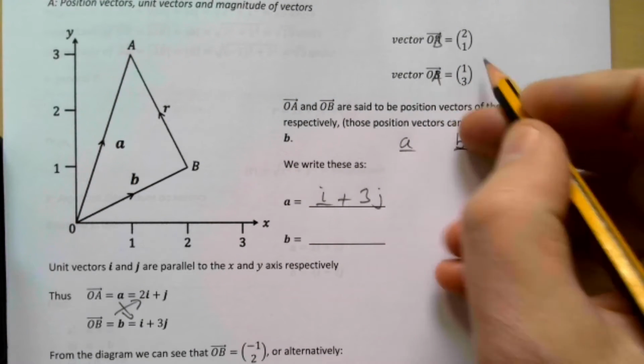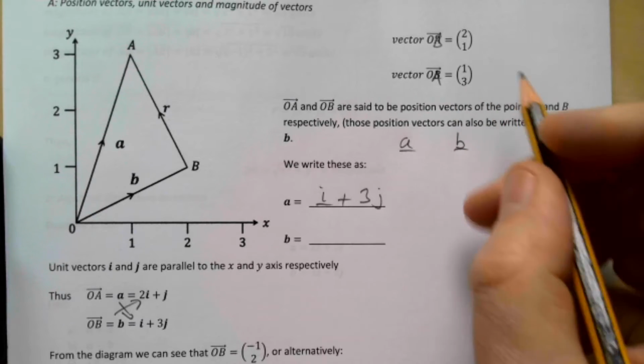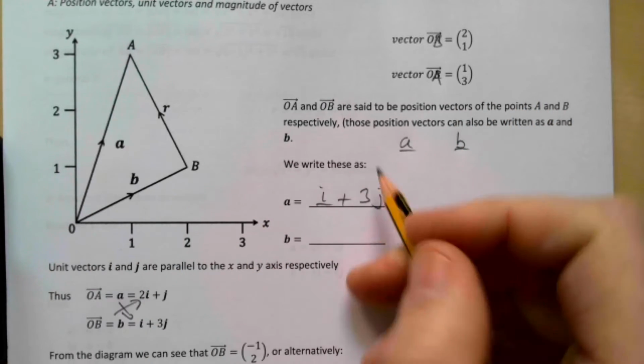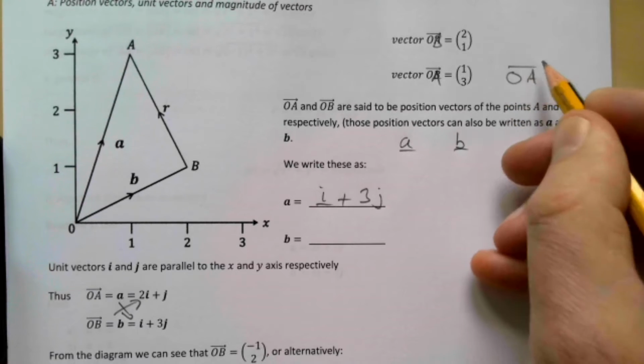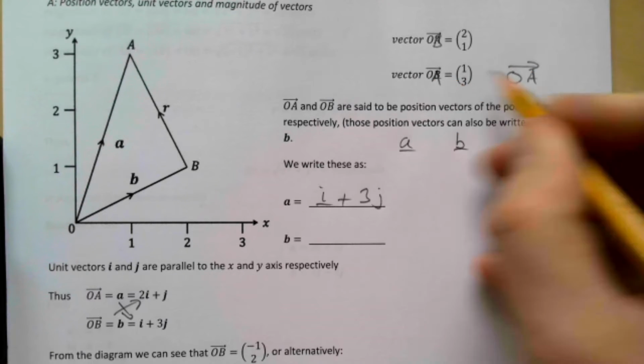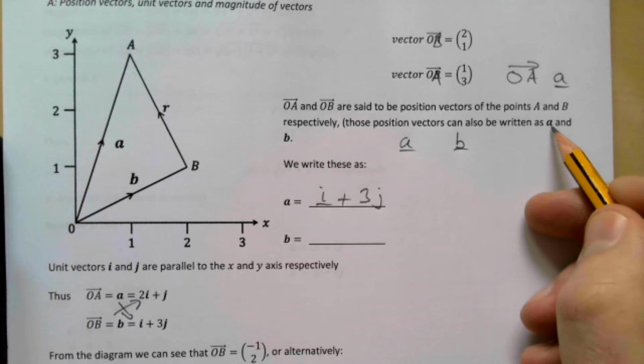So your vector OA, and you can see there are loads of different ways to write these vectors, and that's really what we're practicing here. The maths isn't really too tough. You might see it written as OA, that takes you from O to A. The other way you might see that vector written is as A underlined, and if it's in type, then we do it in bold. So that's what we've done down here.